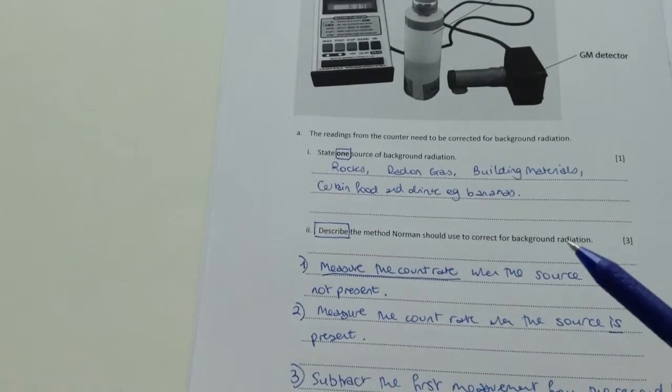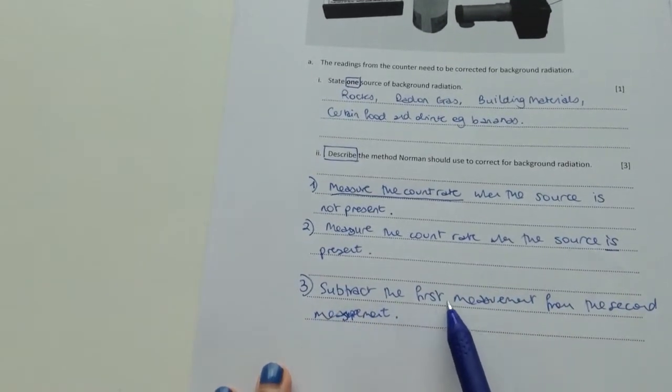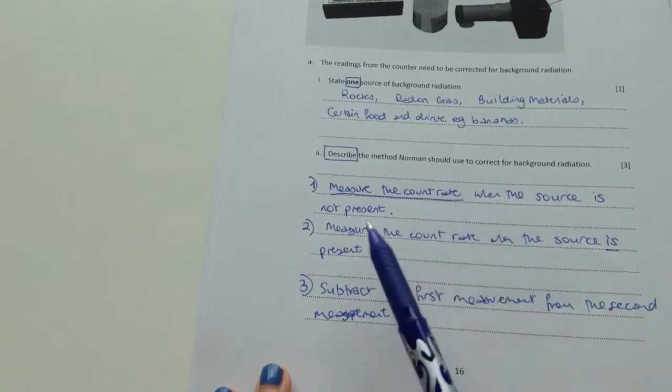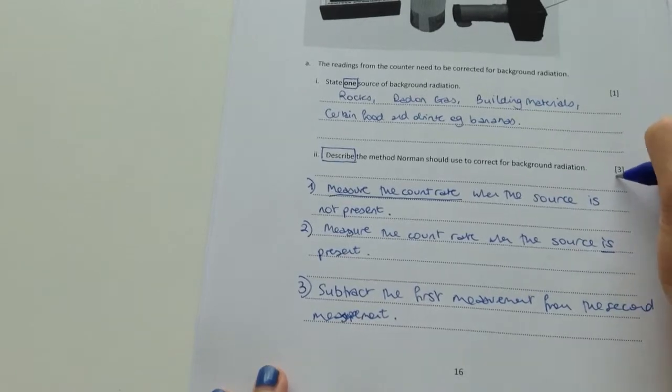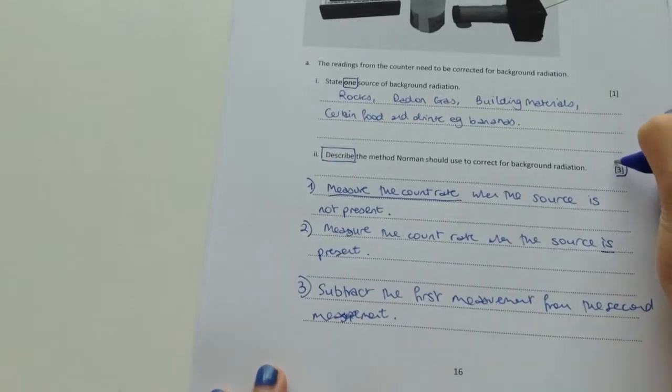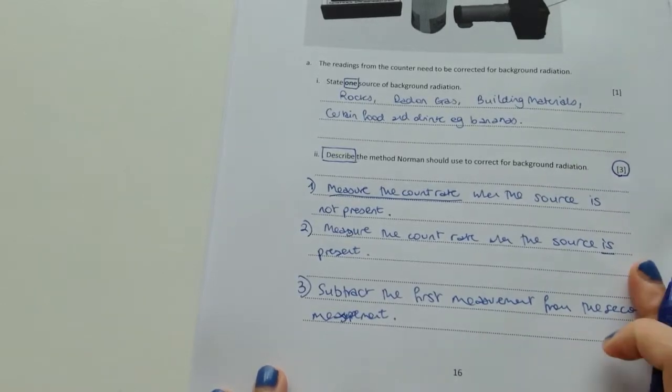Okay, so lots of students got that third point. Subtract the first measurement from the second measurement. But many students didn't go into detail about what those first and second measurements were. But remember, a clue is always looking how many marks it's out of. So seeing as it's out of 3 marks, they do want some detail there. Brilliant. Okay.